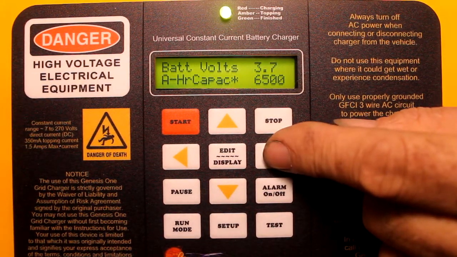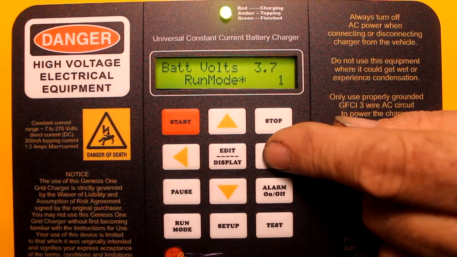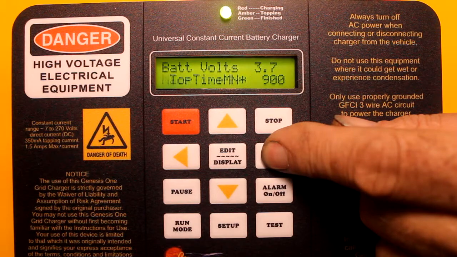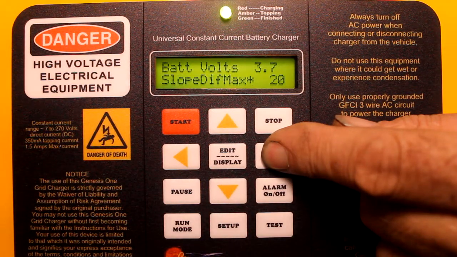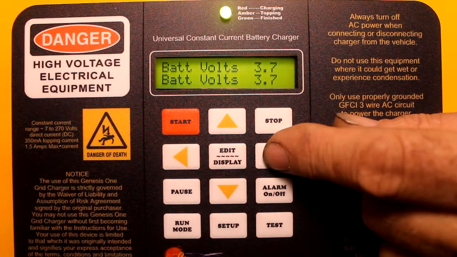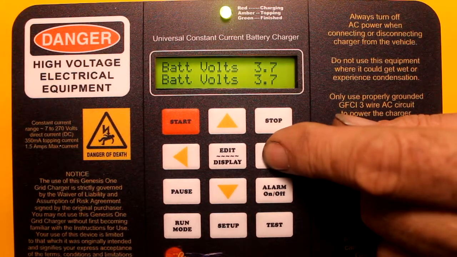And now we're into amp hour capacity. Now we're into run mode, which we'll get into. And here's a bunch more parameters. We're going to go all the way through the list. Password is the last one. Now you're back to battery volts.